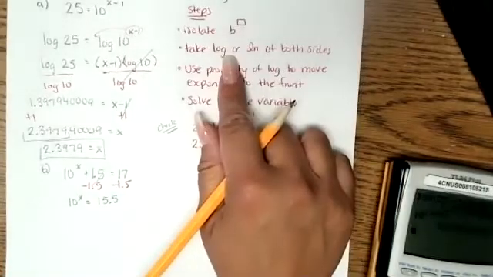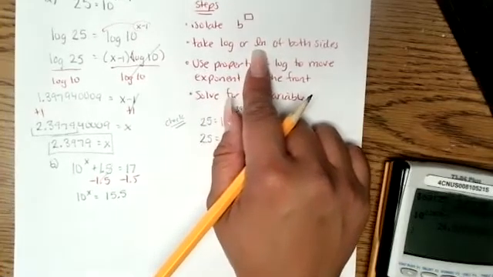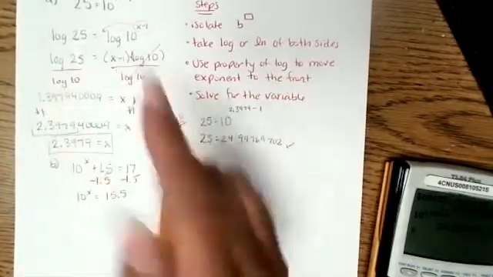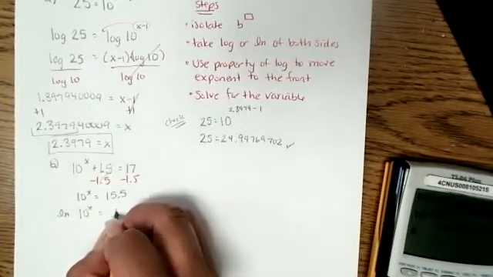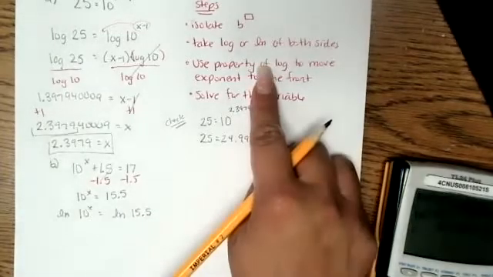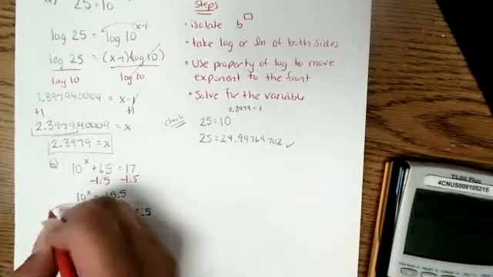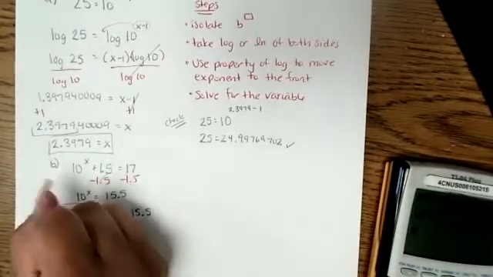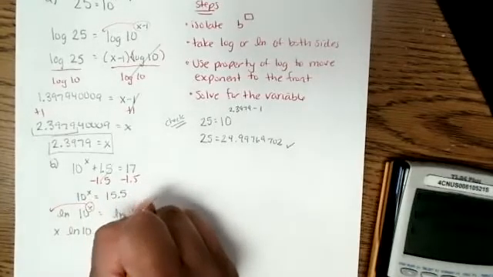Next, I'm going to take the logarithm or natural log of both sides. I'm going to do natural log this time just to show you you'll still get the same answer. Right here, the same thing. So I'm going to take natural log on the left side, natural log on the right side. Using the properties of logarithm, this exponent can go out to the front. So that is going to be x natural log of 10 equals natural log of 15.5.